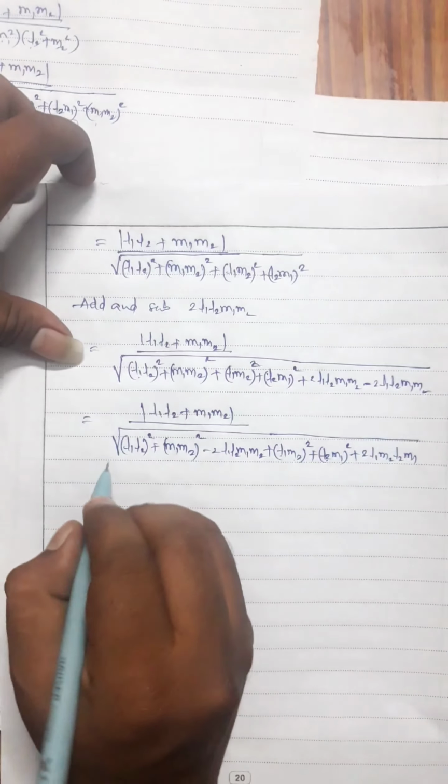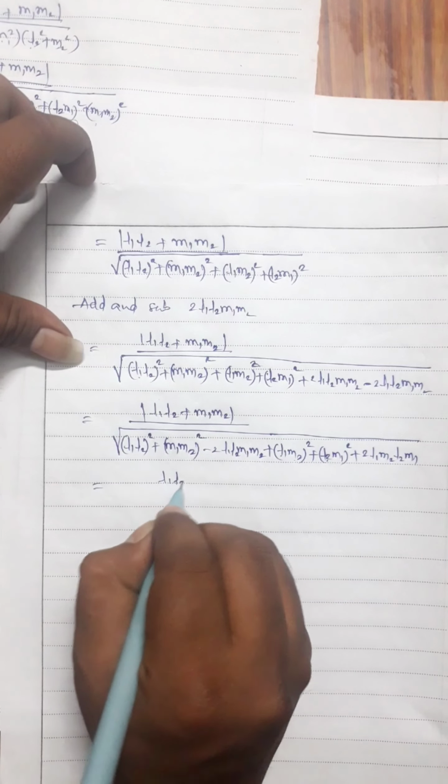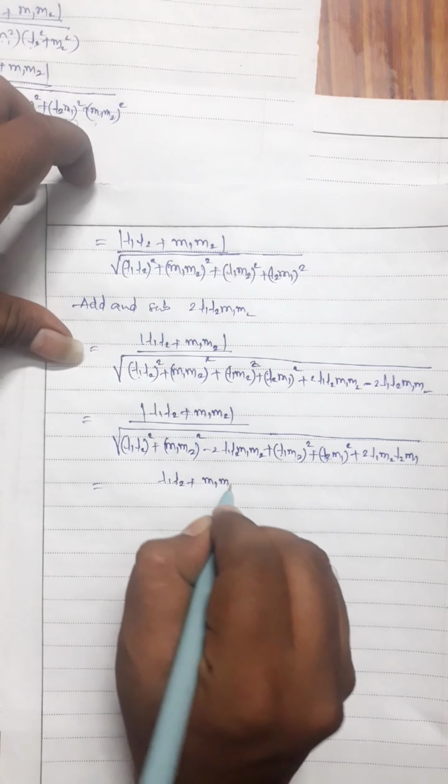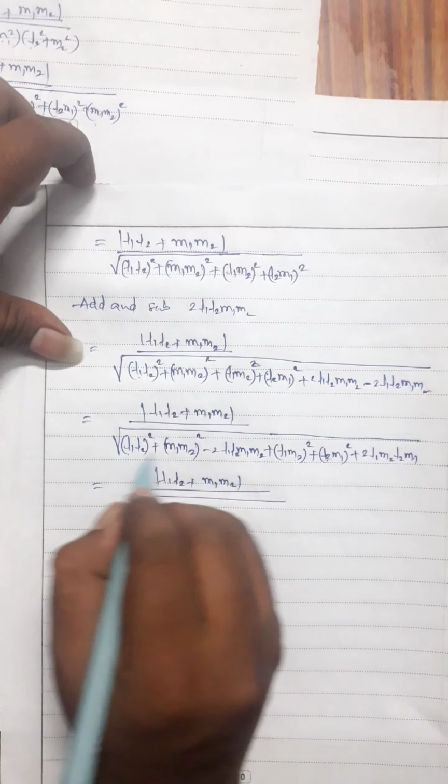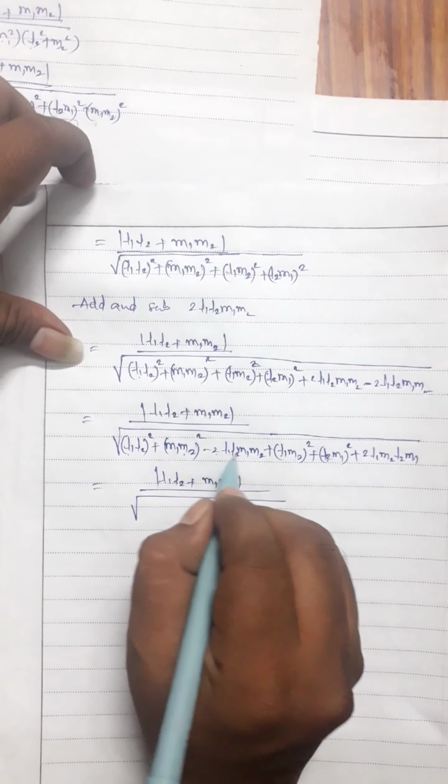So then we get L1 L2 plus M1 M2 mod by under root of a square plus b square minus 2ab.